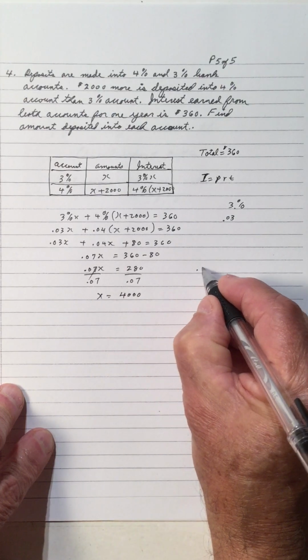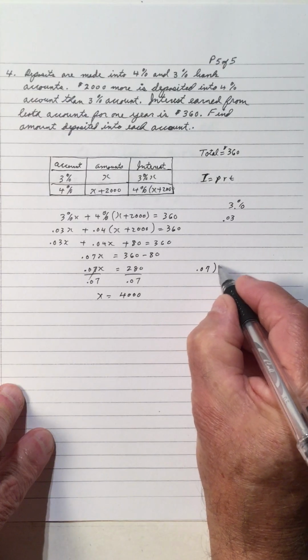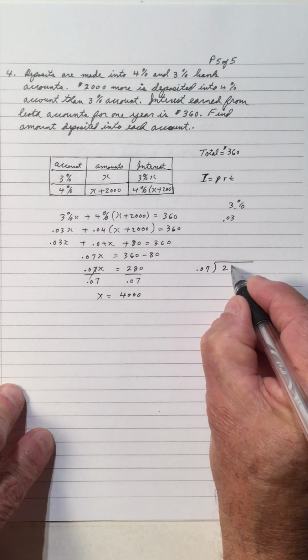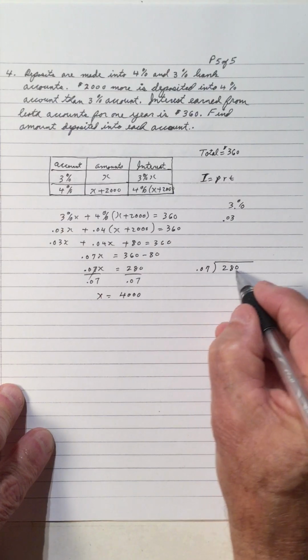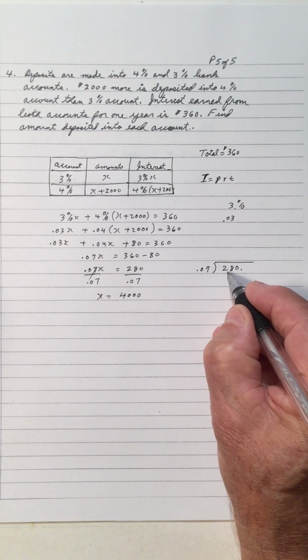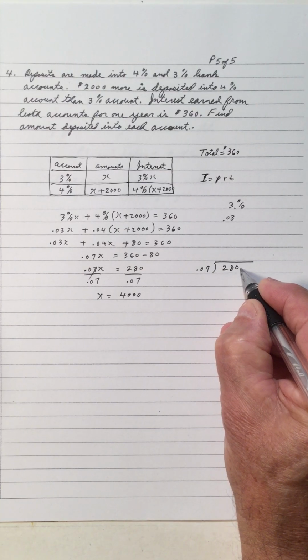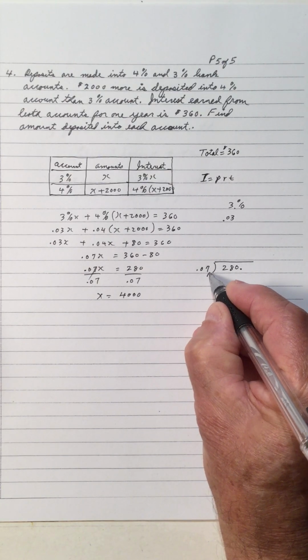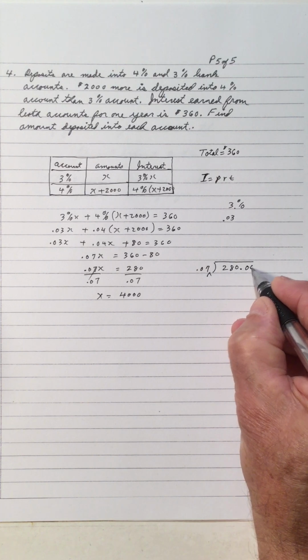Now I could divide that just to show you the decimals working, so move the decimal 2 places here and 2 places here.